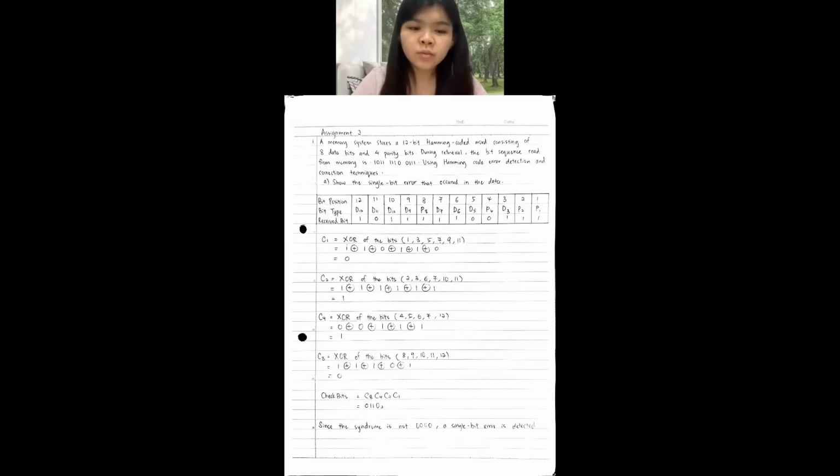Okay, so for question 1, it involves a 12-bit Hamming-coded word with 8 data bits and 4 parity bits. The received bit sequence is 1011 1110 0111. I first map each bit to its position. From position 1 to 12, positions 1, 2, 4, and 8 are parity bits P1, P2, P4, and P8, and the remaining positions hold the data bits.